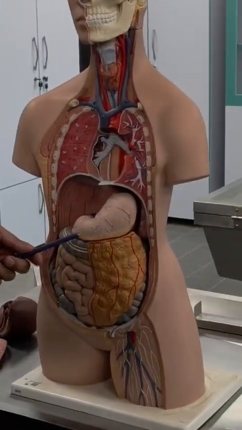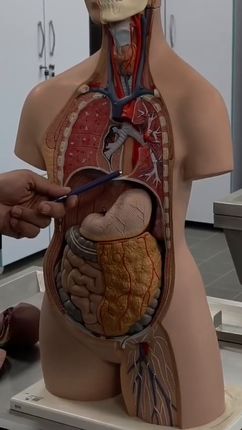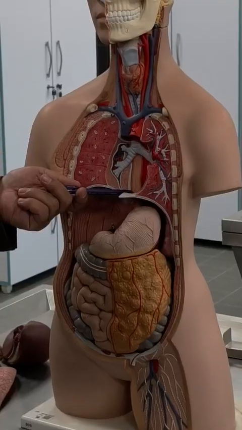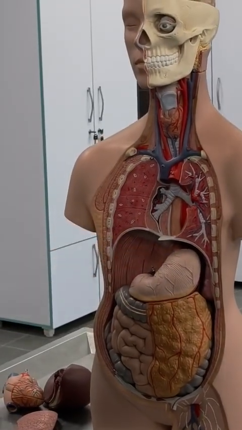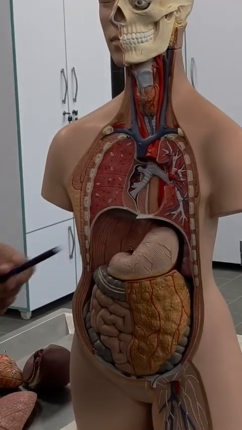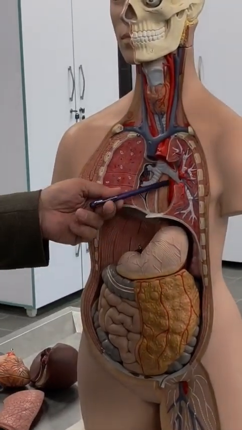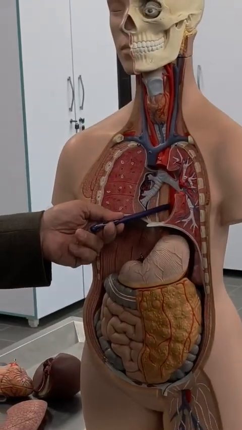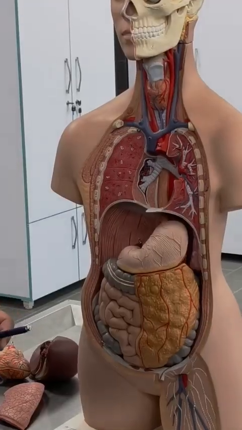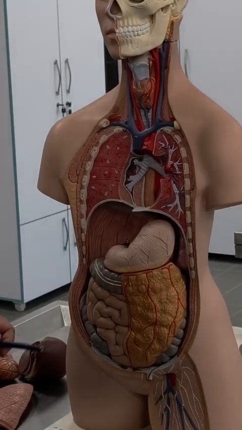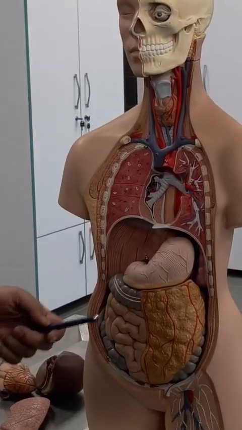Here is the anterior surface of the stomach. This is the diaphragm, and at the level of T10 the esophagus passes through the diaphragm, attached to the cardia of the stomach. Here is the thoracic aorta, which at the level of T12 passes through the diaphragm, and the inferior vena cava at the level of T8 passes through the diaphragm.